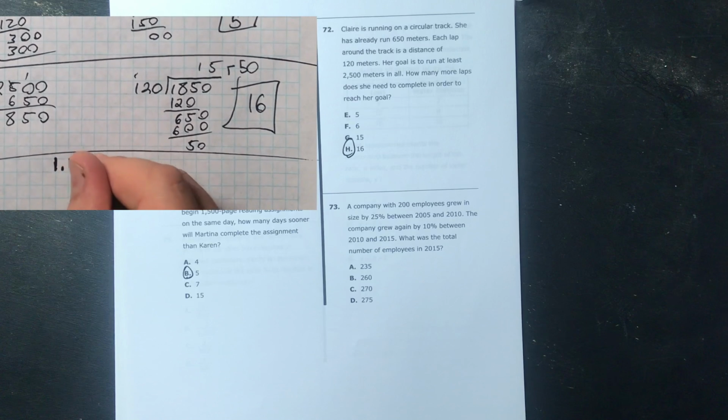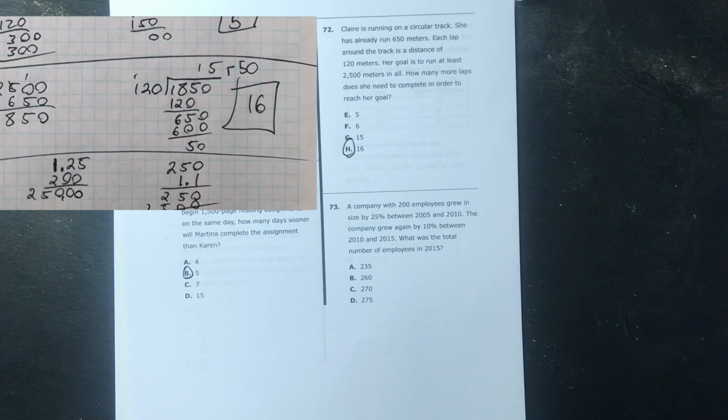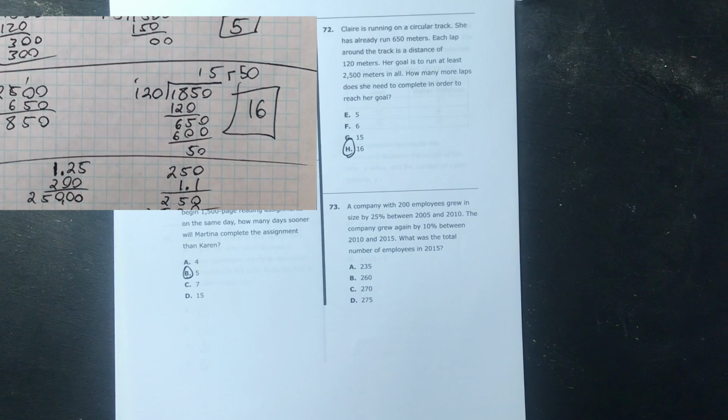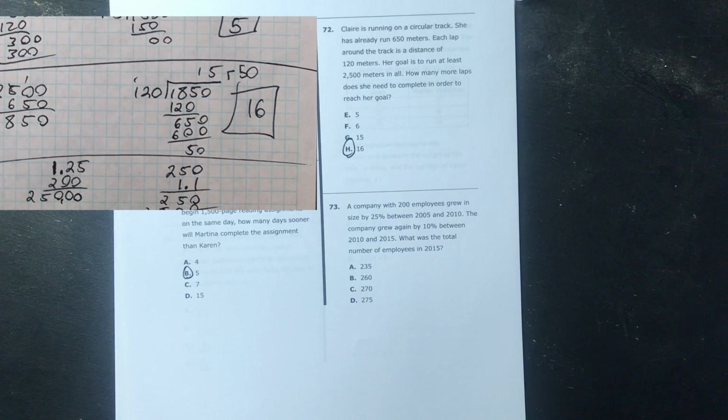First, we have to show the 25% increase, so 125% of the 200 employees is 250. Then the 10% increase, which is 110%. Doing the multiplication, that is 275.